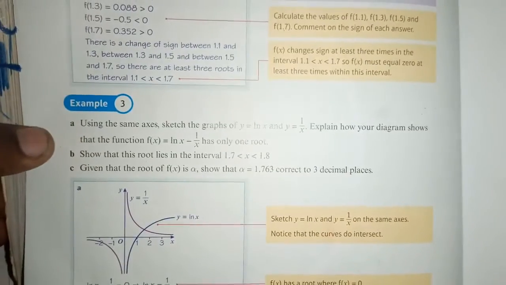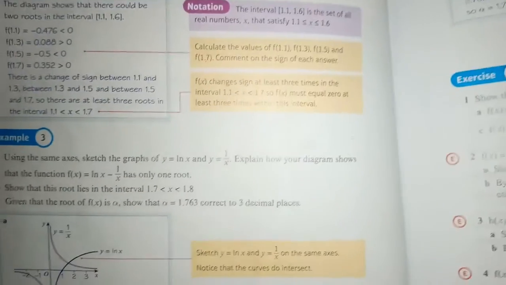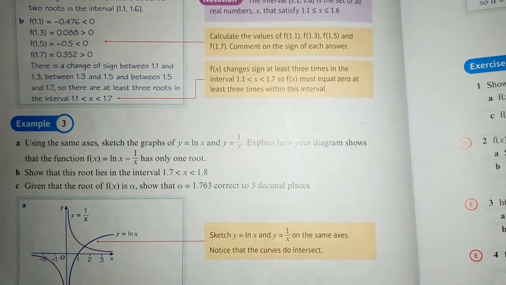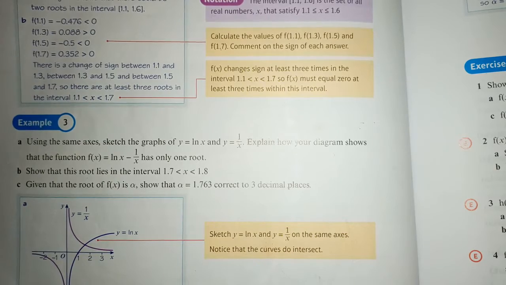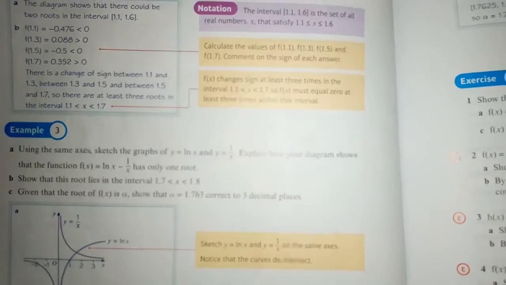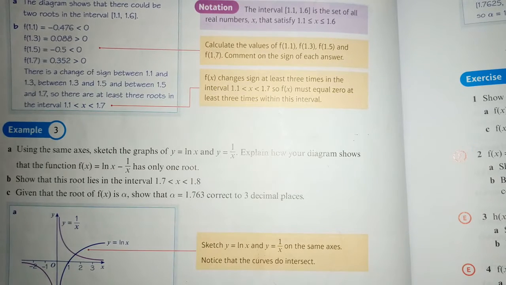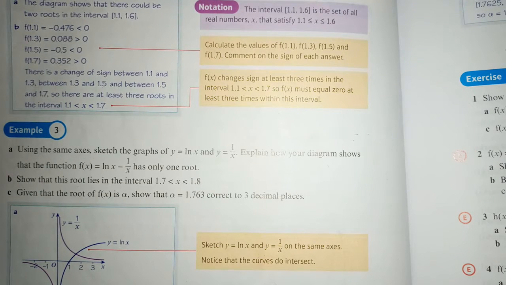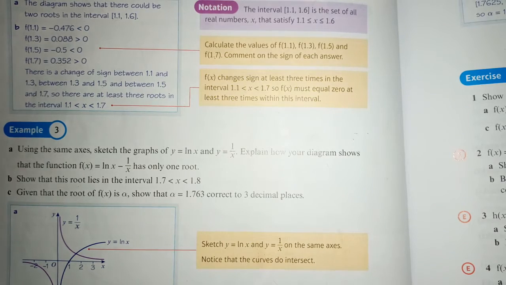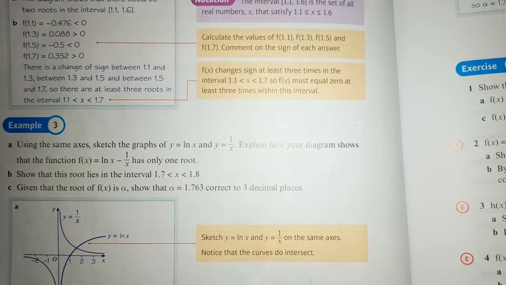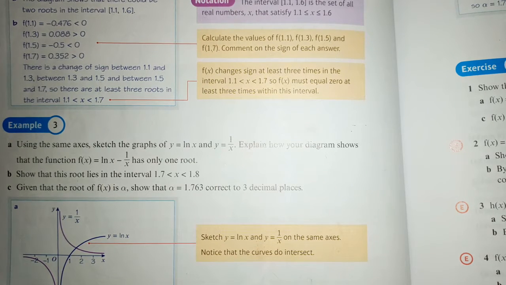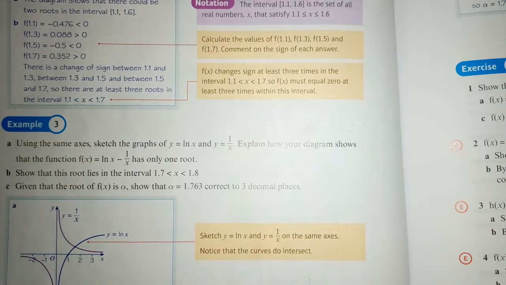We are in the very last example of the very last topic, example 3. We are in topic number 8, numerical methods, and we're looking at example 3. I want to explain example 3, and it's talking about using the same axis, sketch the graph of y equals ln x and y equals 1 over x, and explain how your diagram shows that the function f(x) equals ln x minus 1 over x has only one root.